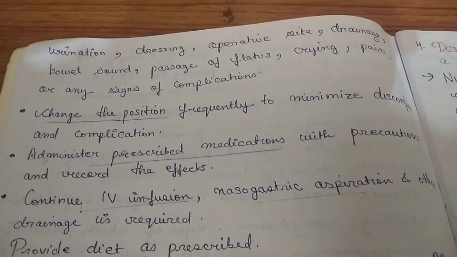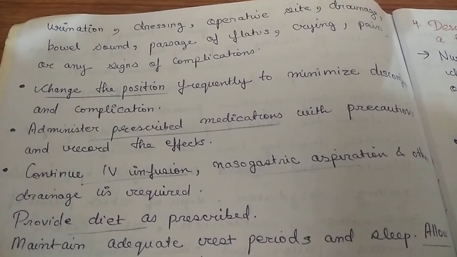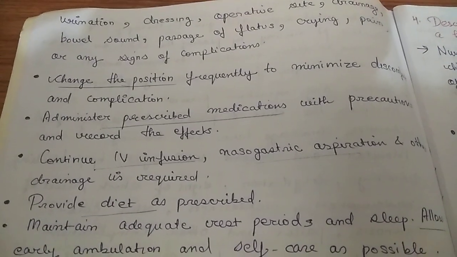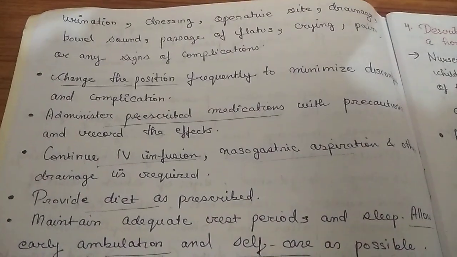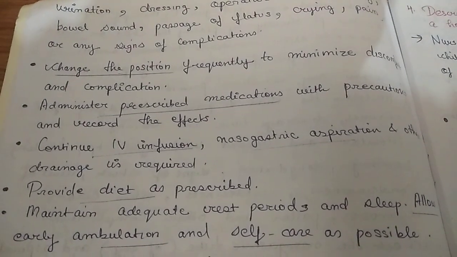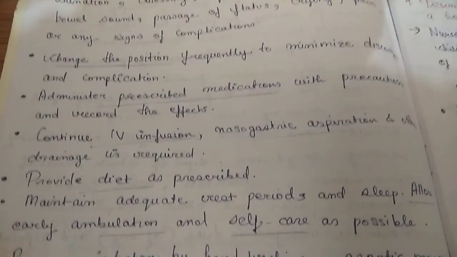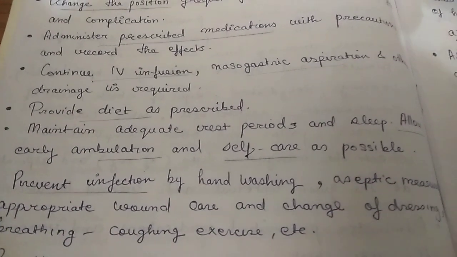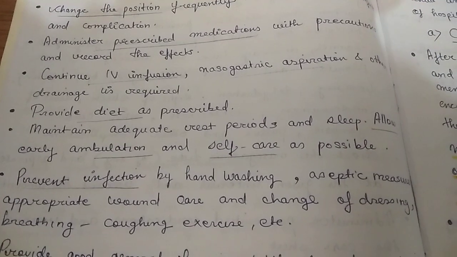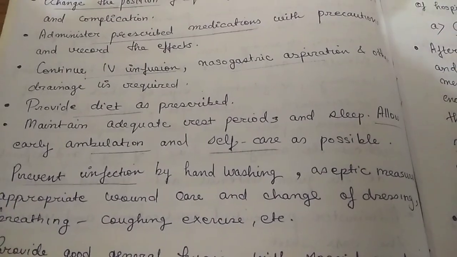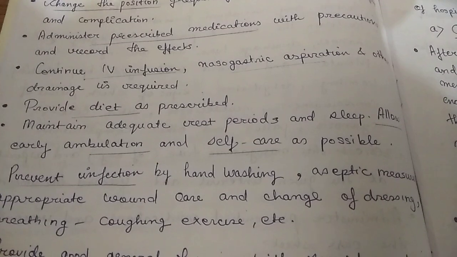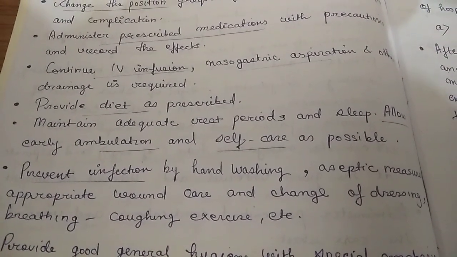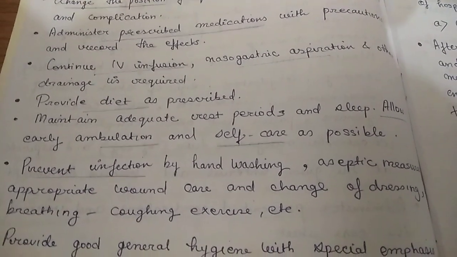If the medication is effective, that also we are supposed to inform the physician, and any complication we are supposed to inform the physician. Then continue IV infusion and nasogastric aspiration or other drainage as required, if the NG tube is present. Then also provide diet as prescribed. Then maintain adequate rest period and sleep, and allow early ambulation and self-care as possible. Ambulation is like movement and exercise to maintain proper range of motion. Okay, and also self-care is encouraged for the patient.